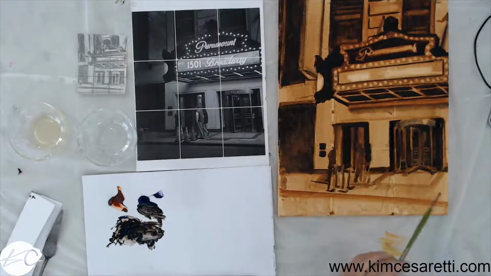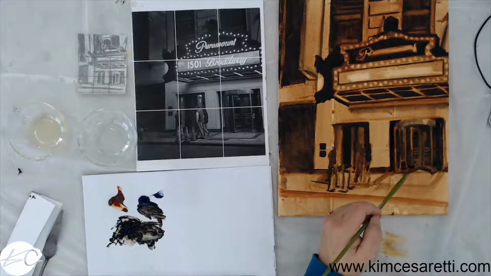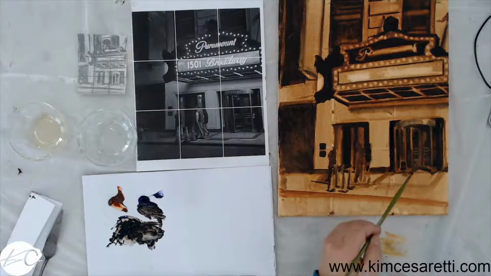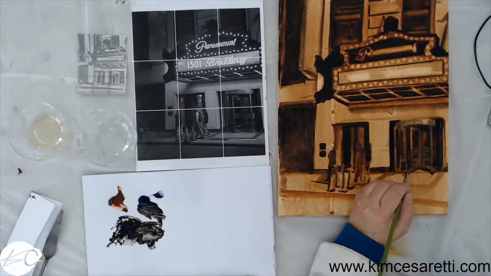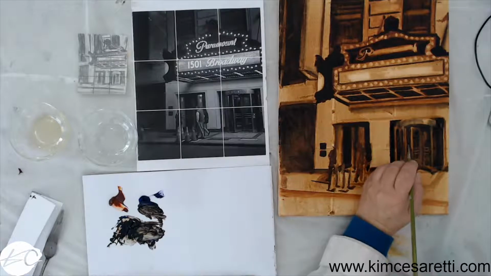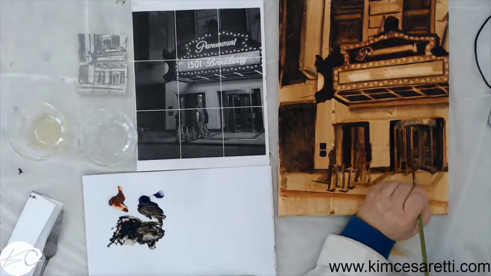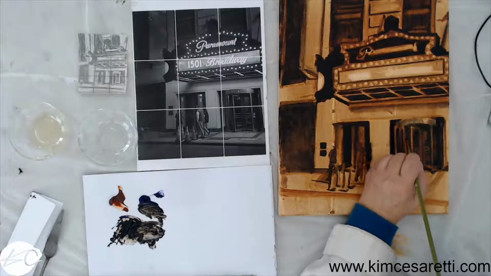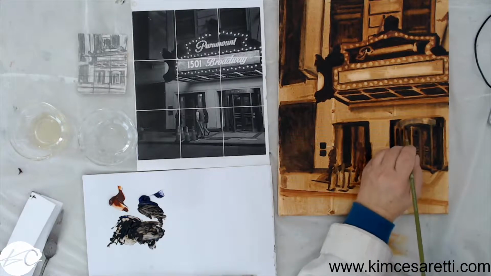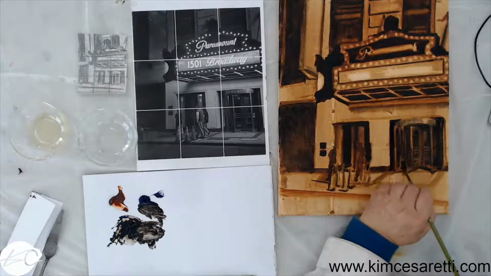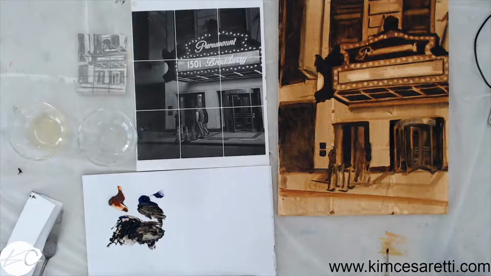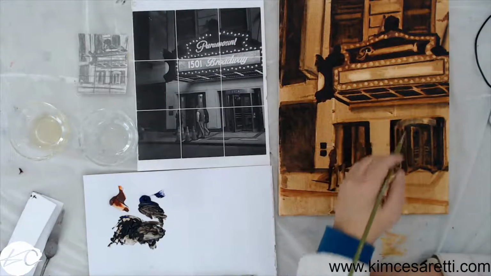This has to be blended a little bit more, I think, too. So that's not straight.